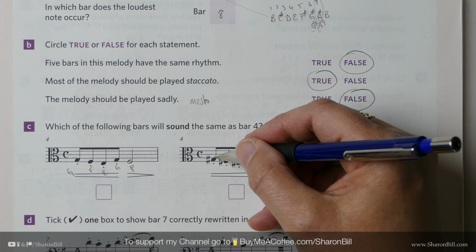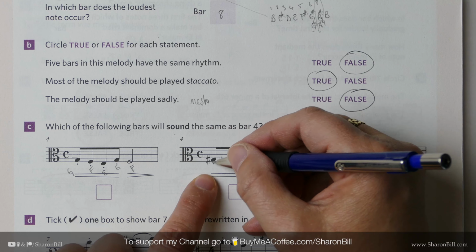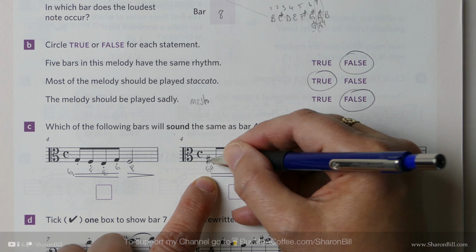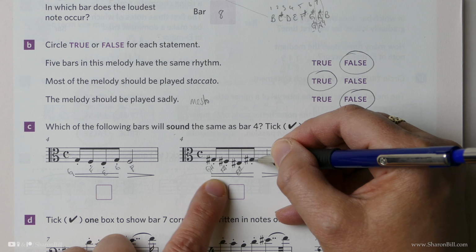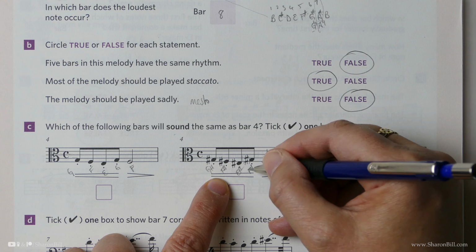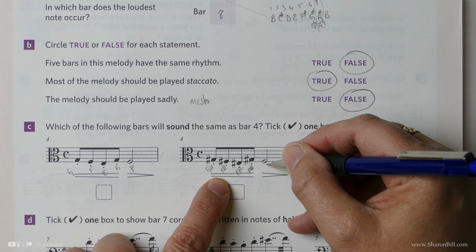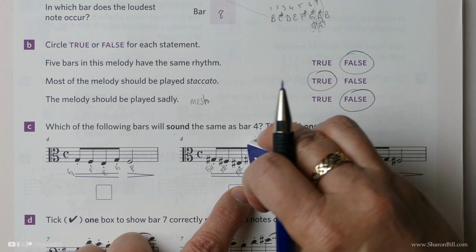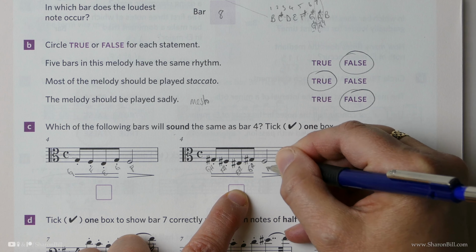Here we have the same again in placement, but now we have a G sharp, an F sharp, an E sharp, back to an F sharp, which doesn't really need to be written again. Going down, oh, that's a G sharp, sorry. That's a G sharp, going down to an F sharp.